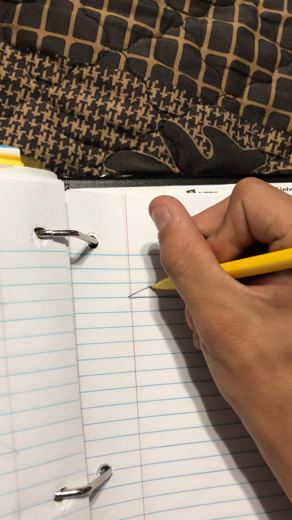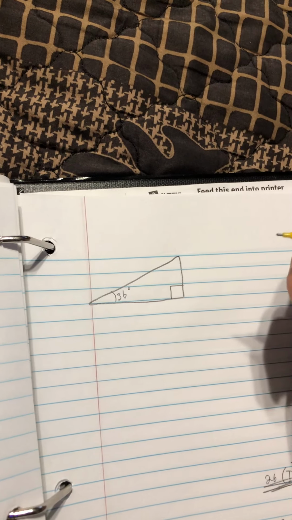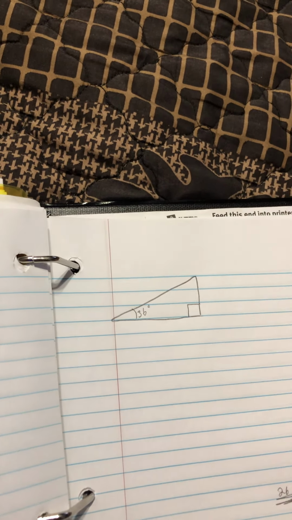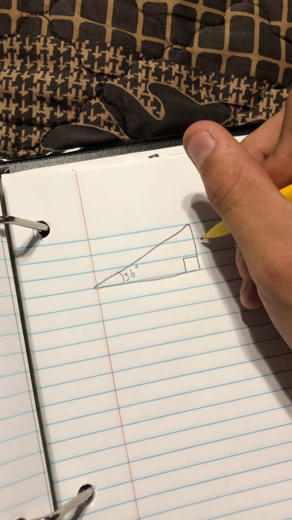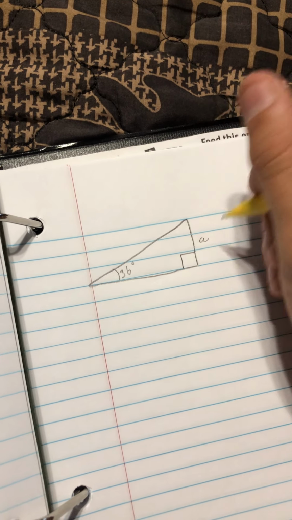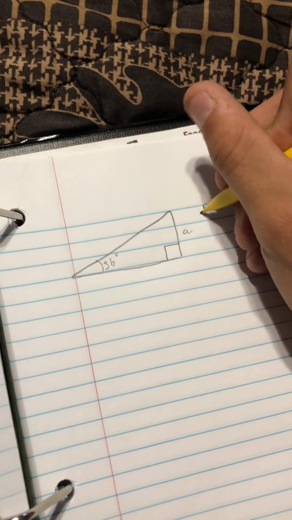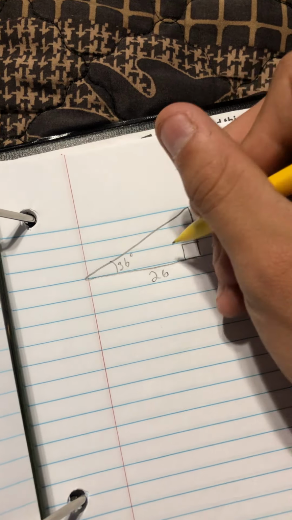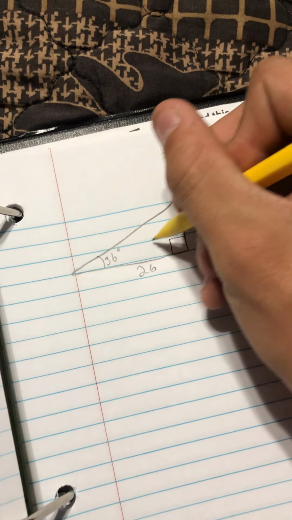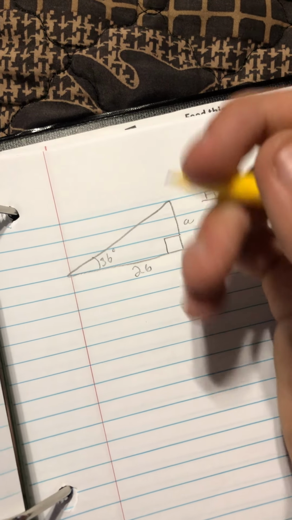We will put this as 36, right? And let's use tangent. That's our hypotenuse, right? Here's our opposite. So we're trying to find the opposite. So find A. That's our objective. And let's say this side is 26. We know that this is the opposite because it's the opposite side of that angle, right?